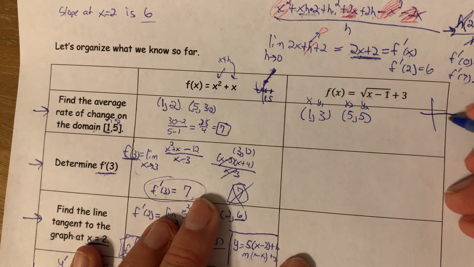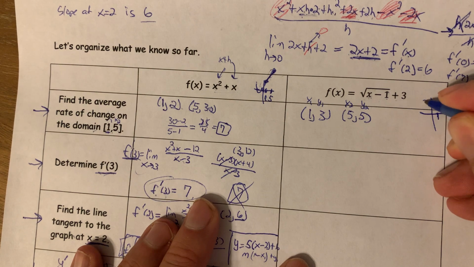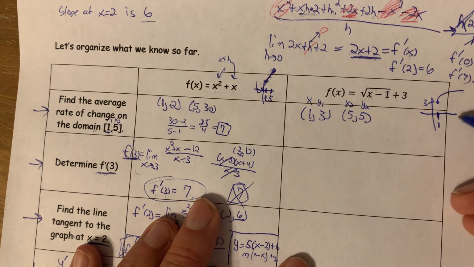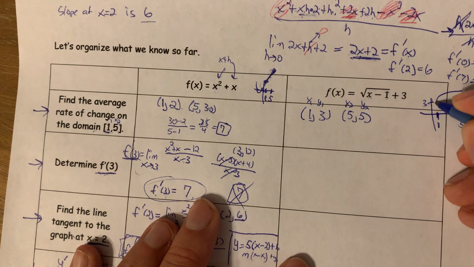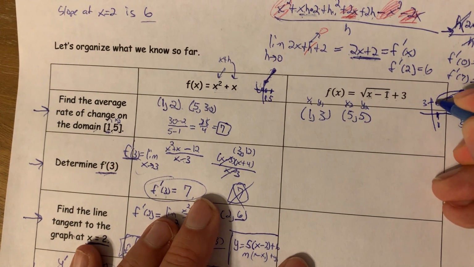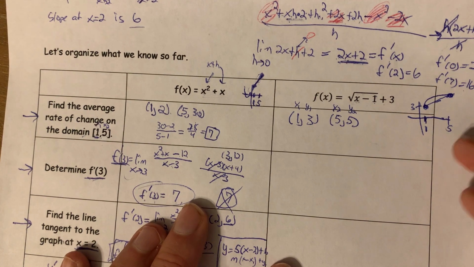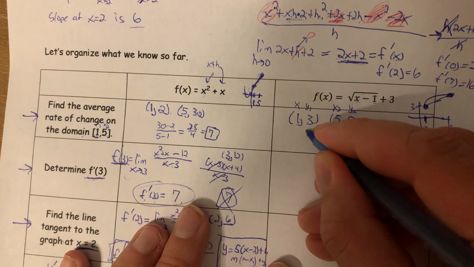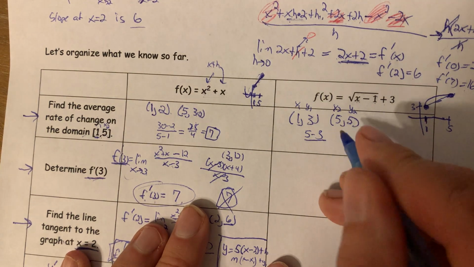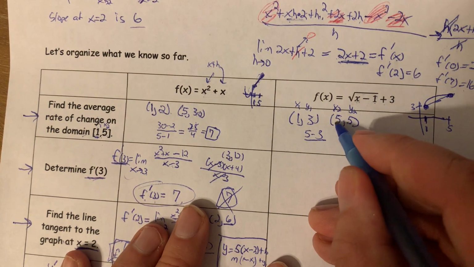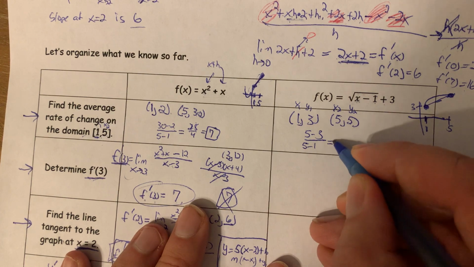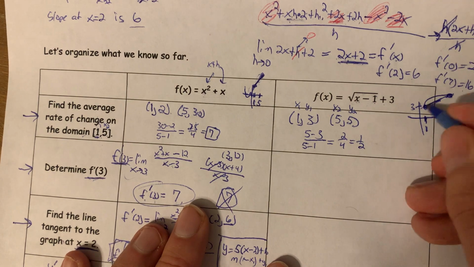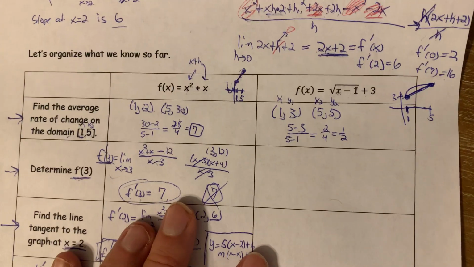So basically this is saying, here's what the graph looks like, and between 1 and 5, what was the average rate of change? We just look at the beginning point and the end point, and we can do y2 minus y1 over x2 minus x1. So 5 minus 3 divided by 5 minus 1 is 2/4, which is 1/2. So the average rate of change is 1/2, which makes sense for a square root function.